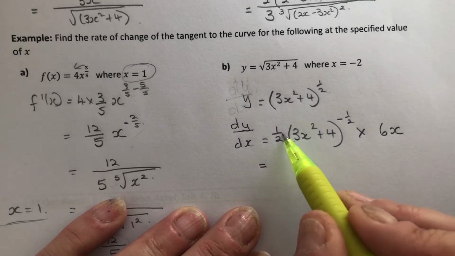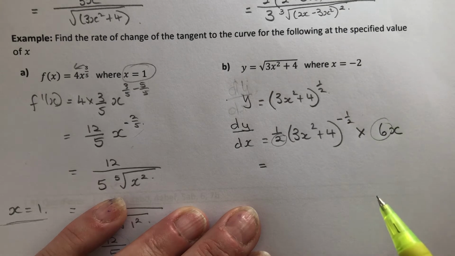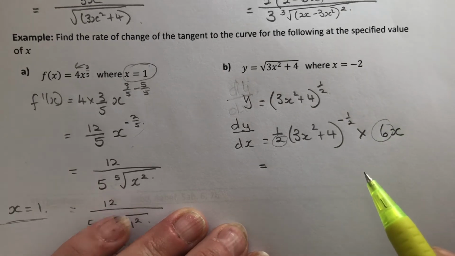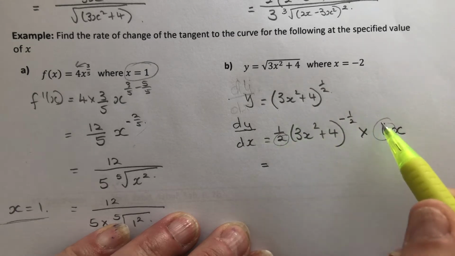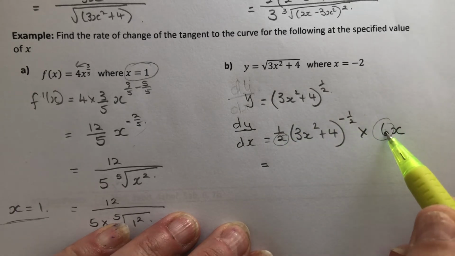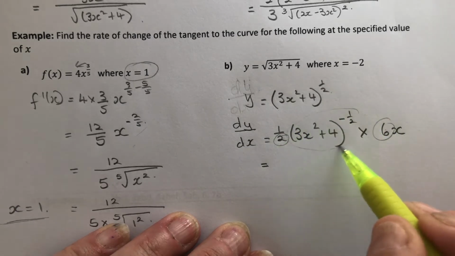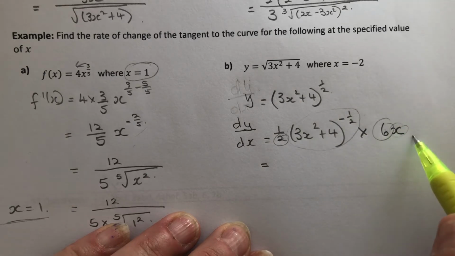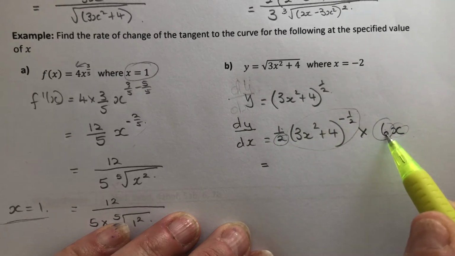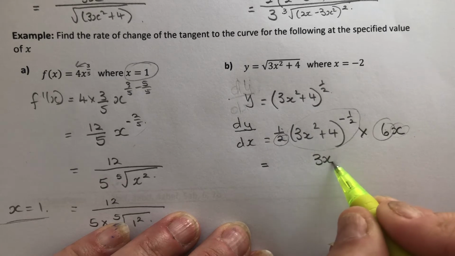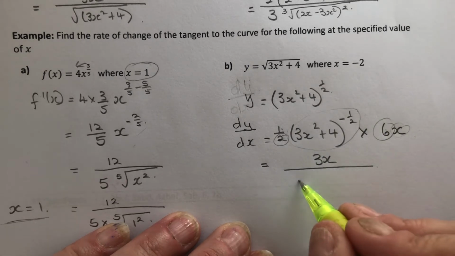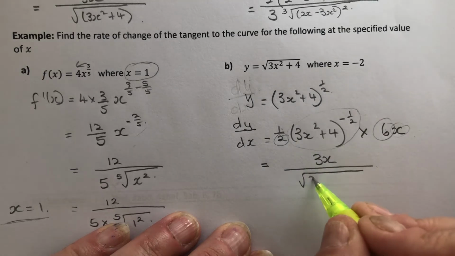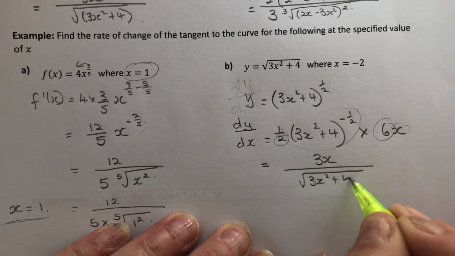Now, this time, because the 2 and the 6 can cancel out, we're going to do that. So we're going to do a half times 6, and we get 3. This part is all on the bottom. This is going to be on the top. So a half times 6x is going to be 3x. And we're going to change that to square root 3x squared plus 4.